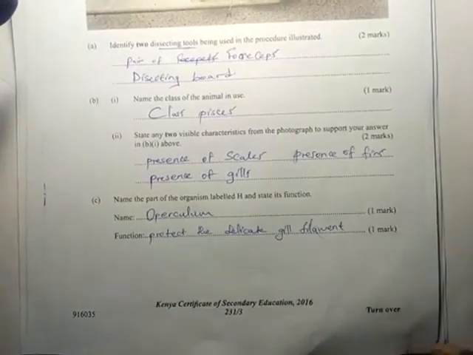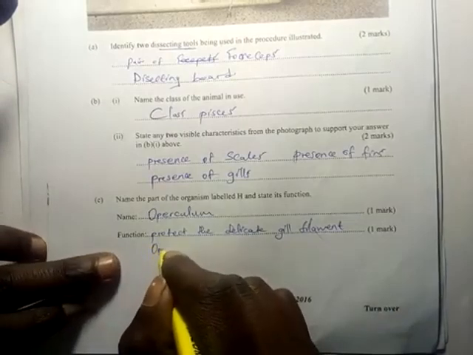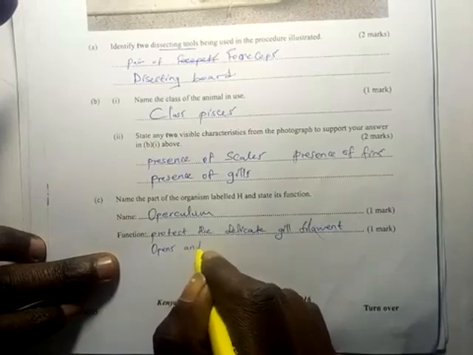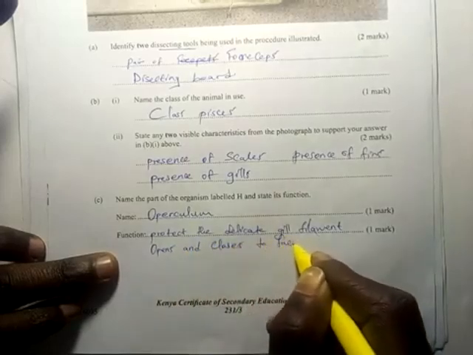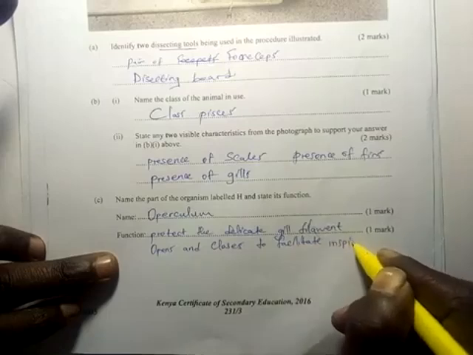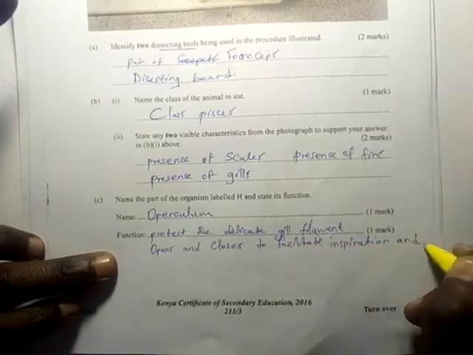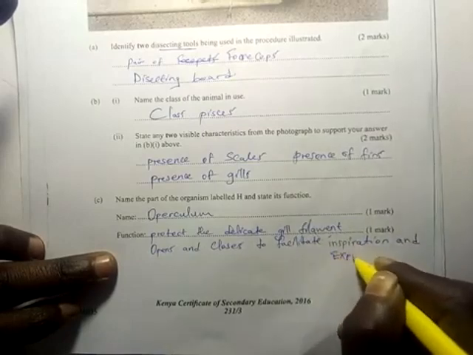Also, this operculum opens and closes to facilitate inhalation and exhalation, that is, inspiration and expiration.